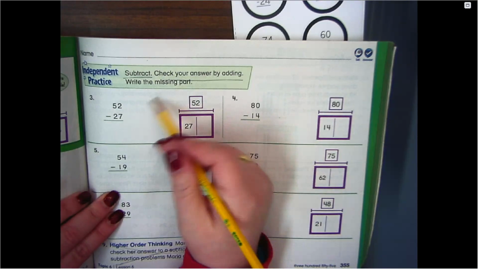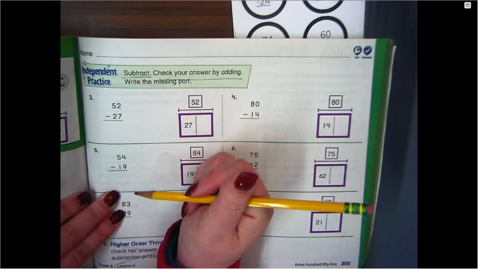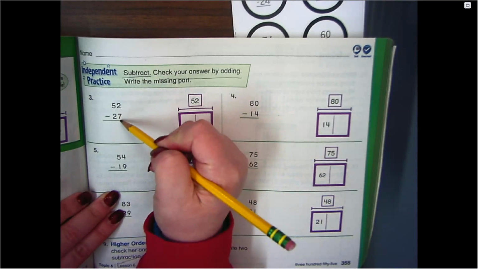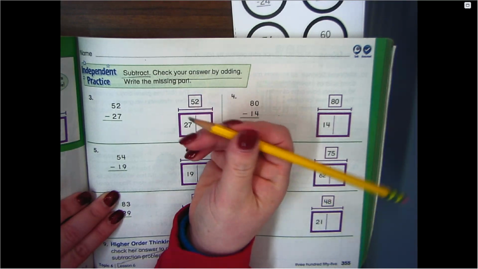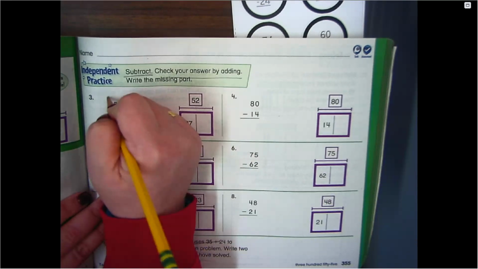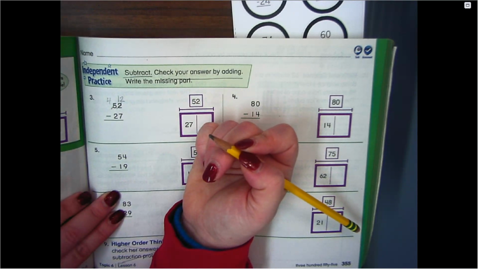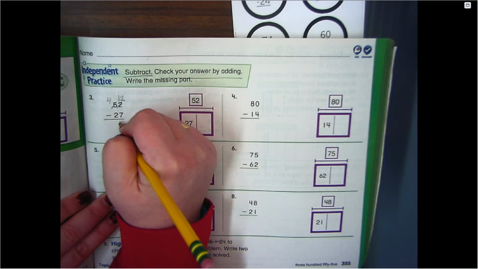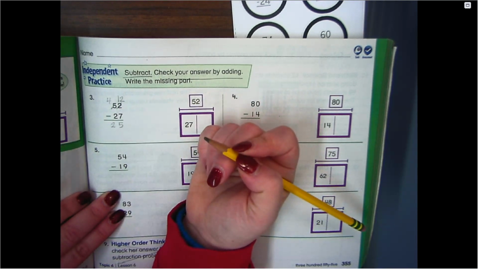So for each of these, they give you plenty of space to write an addition fact. When we are doing subtraction, our first step is to compare our ones. We look at this, we see we have a 2 on top and a 7 on the bottom. 7 is bigger than 2, so we have to regroup. And our 5 tens become 4 tens, and our 2 ones become 12 ones. 12 minus 7, hopefully you remember, is 5. 4 minus 2, hopefully you remember, is 2.